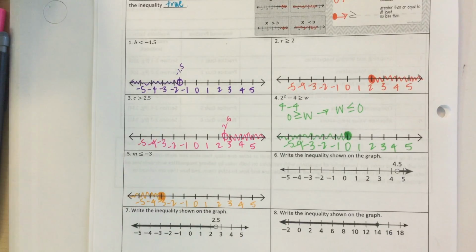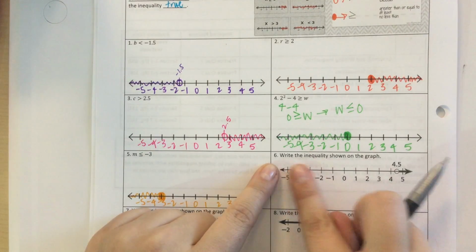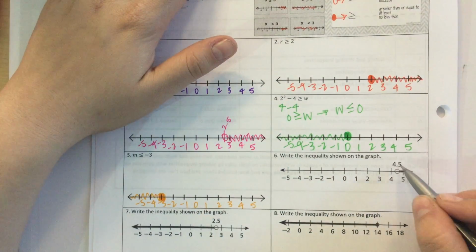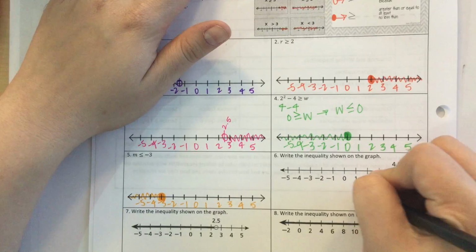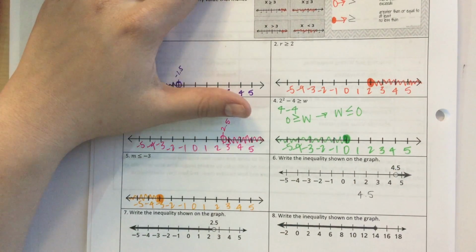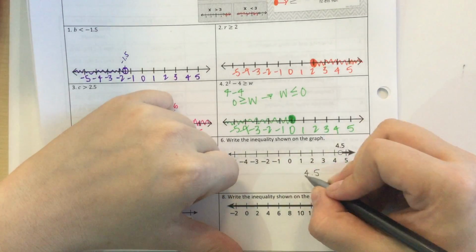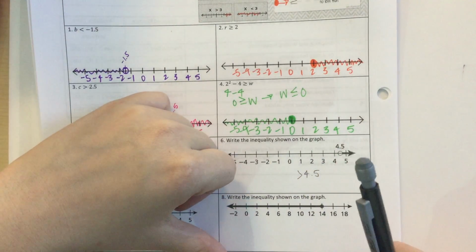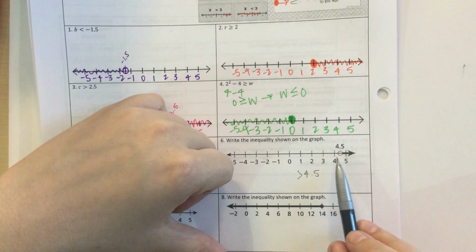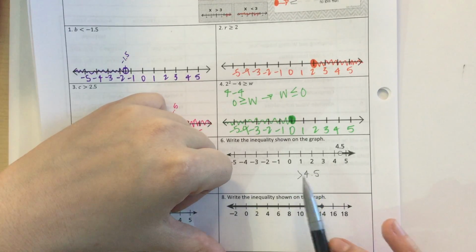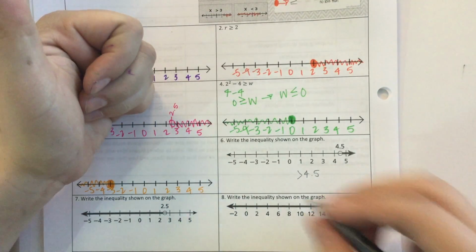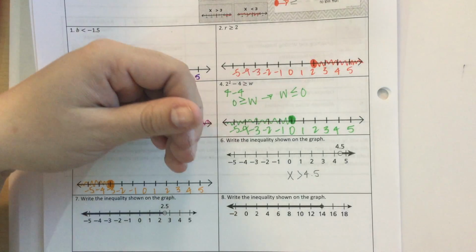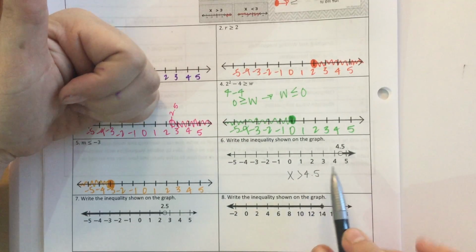All right, let's do some writing now. So writing, write the inequality shown on the graph. Well, there's a circle at 4.5, so we're probably going to have 4.5. Okay, we're going to the right, so we're going to have something that is bigger than 4.5. And it's an open circle, so we know it's not going to be included. And then we can just pick a variable, let's just call it x. And that's it.